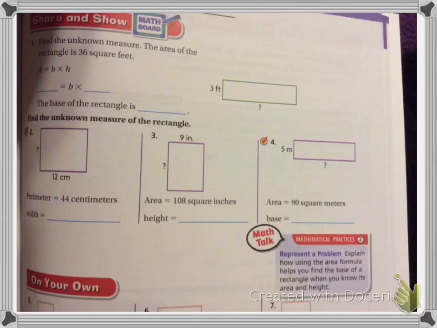Hey guys, today we're talking about lesson 13.4, finding an unknown measure. We are going to be finding the unknown measure for an area and a perimeter. So there's two different ways we're going to be doing this. It can be a little bit confusing, so I really want you to focus in and pay attention here.